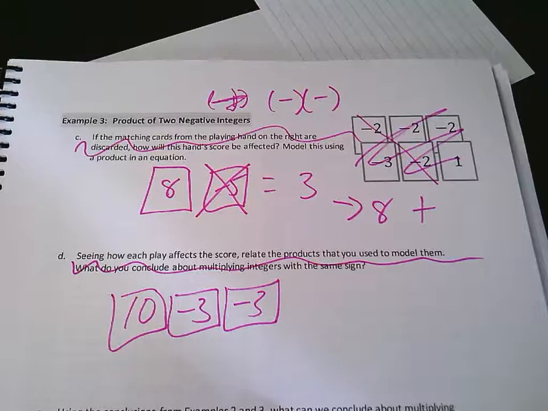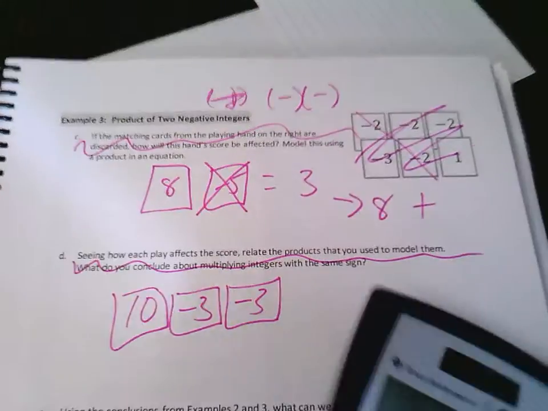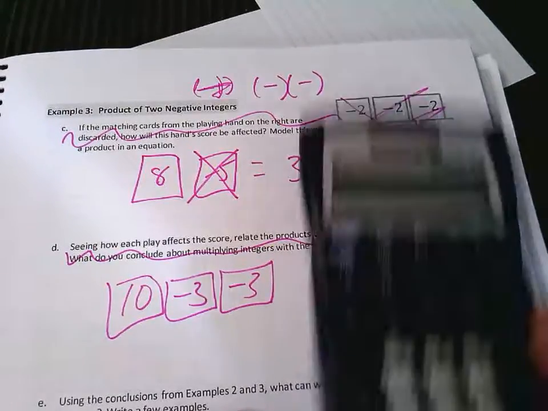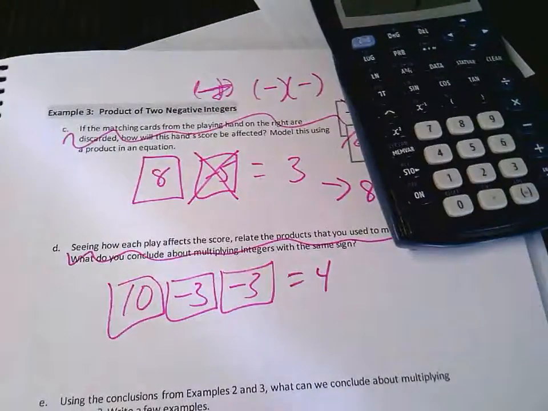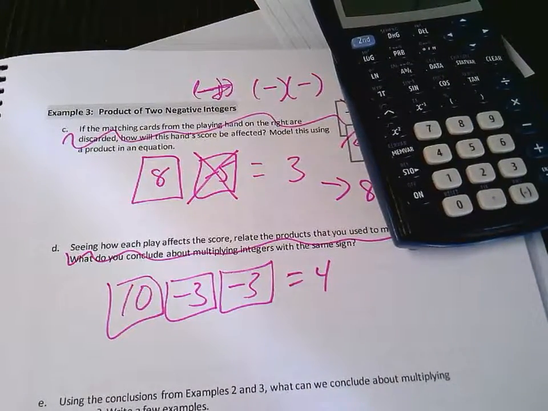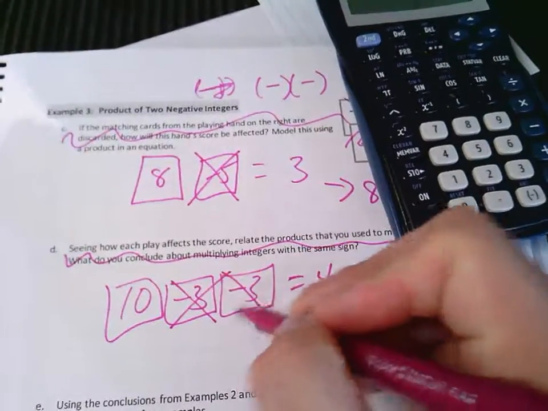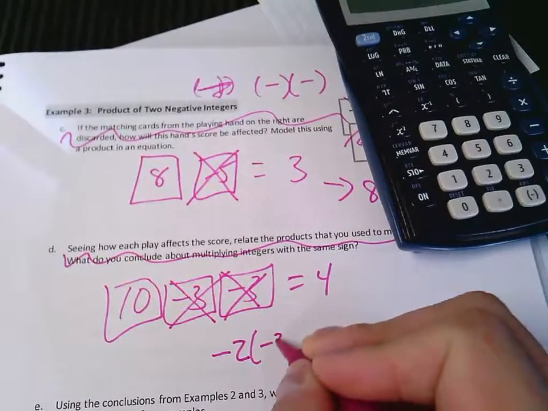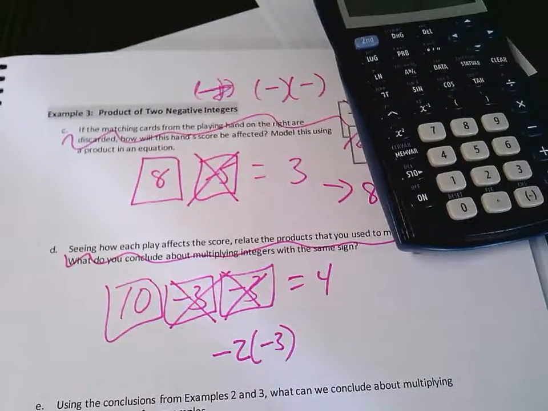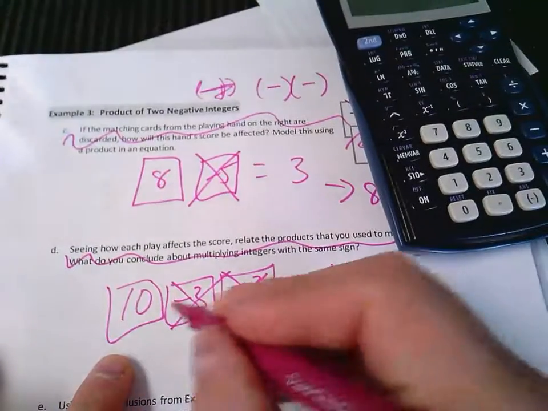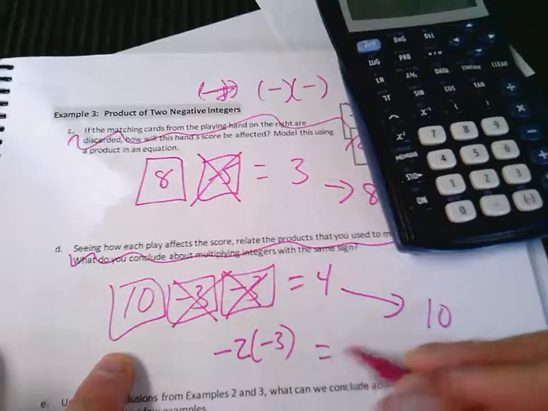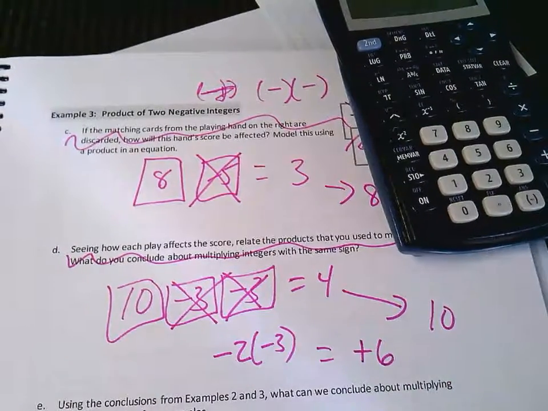Hit pause at any time if you need to. All right, so we've got a 10 minus 3 minus 3, and we get 4. Value of the hand is 4. Probably didn't need a calculator for that one either. Let's suppose we get rid of 2 -3s, and this would be represented by -2 times -3. Let's just observe what happens. The value goes from a 4 to a 10. It goes up. As a matter of fact, it went up 6.